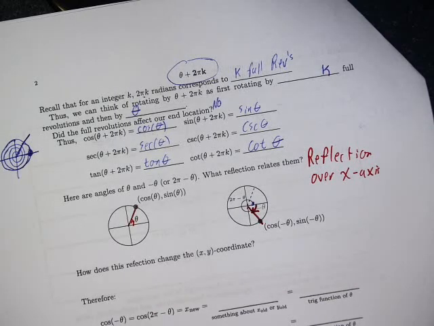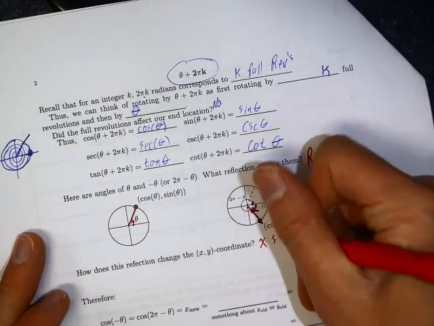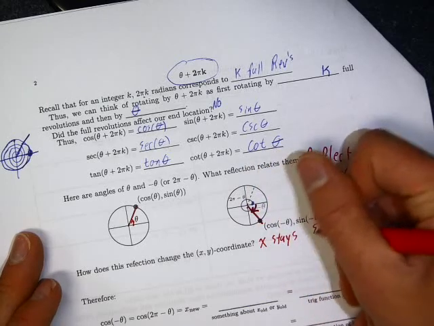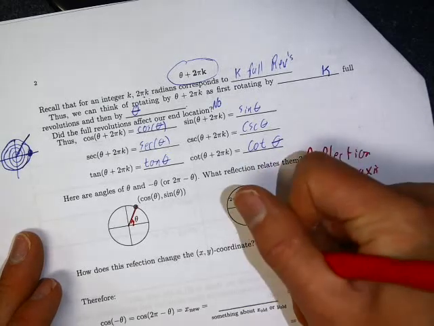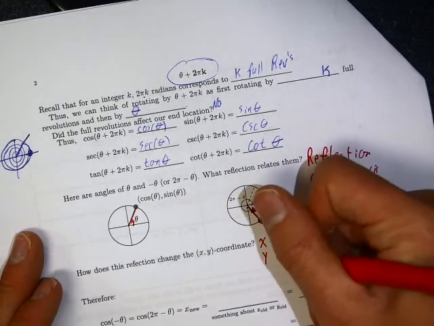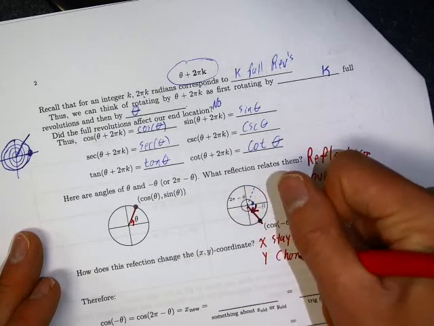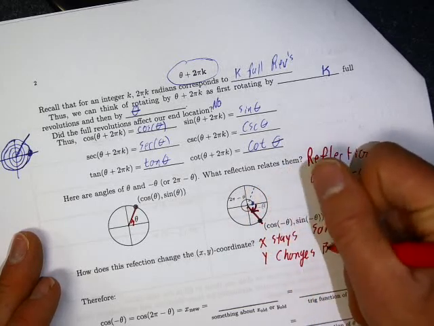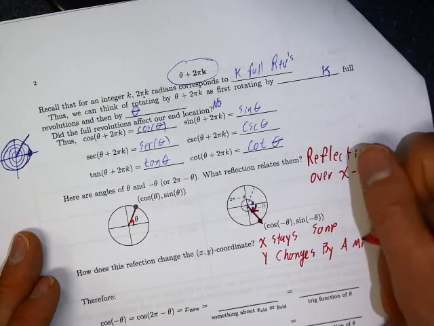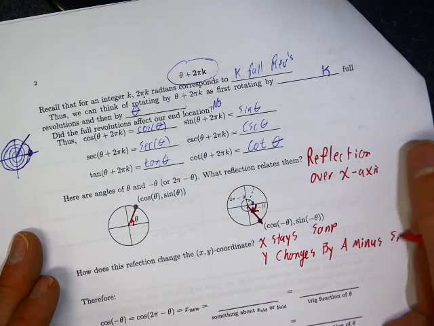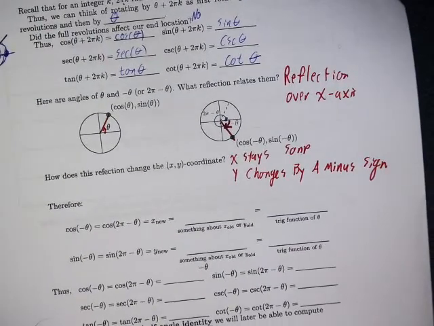What does it do to the x coordinate? It stays the same. What does this do to the y coordinate? You stick an extra negative sign in front of y.